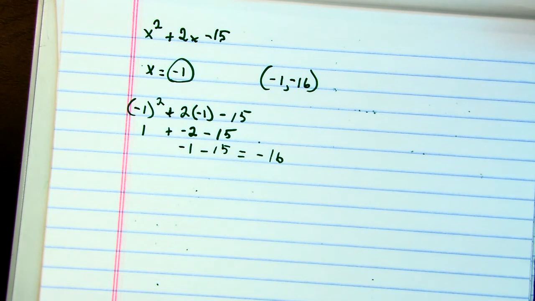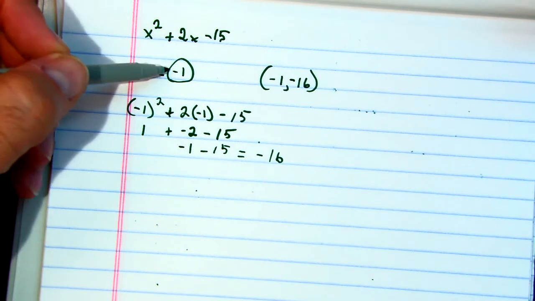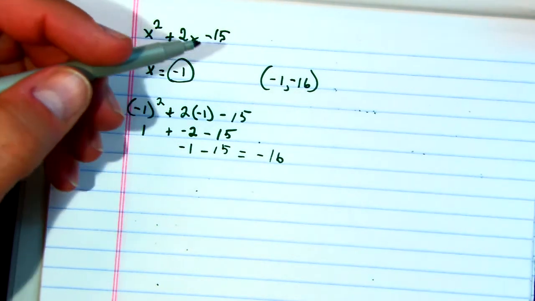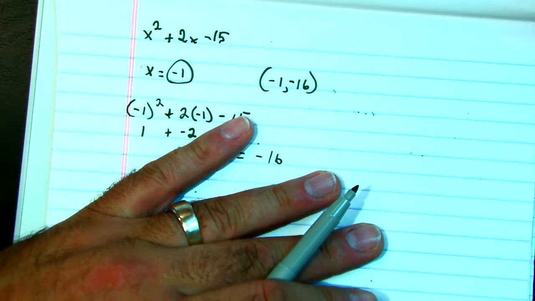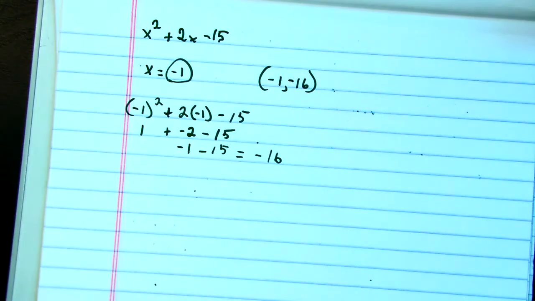Finding the axis of symmetry, plugging it back in, and being able to tell me what the vertex is. Plug and chug. Get an answer for x, plug it back in. They're going to give you x, so you plug it back in. All right? Okay, we're good so far. Hopefully everybody's on the same page.